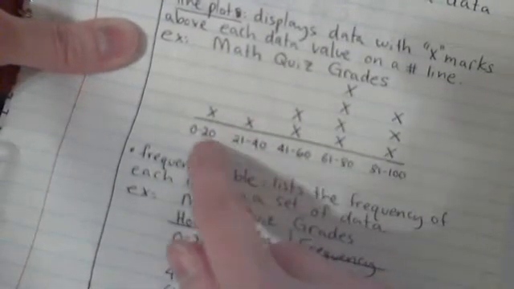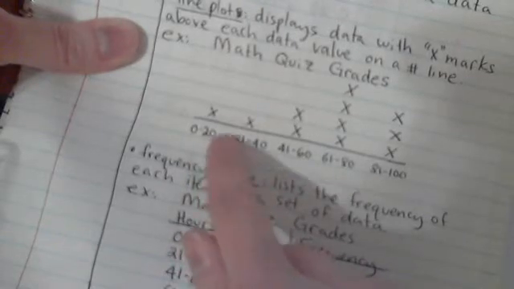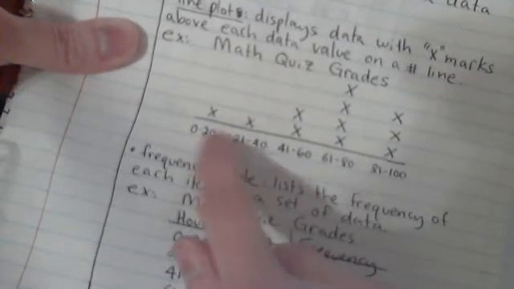Now, I want you guys to notice that it goes from 0 to 20 and then from 21 to 40. It doesn't go from 0 to 20 and then 20 to 40. Okay, you can't use 20 twice. You can't use a number the same way twice.